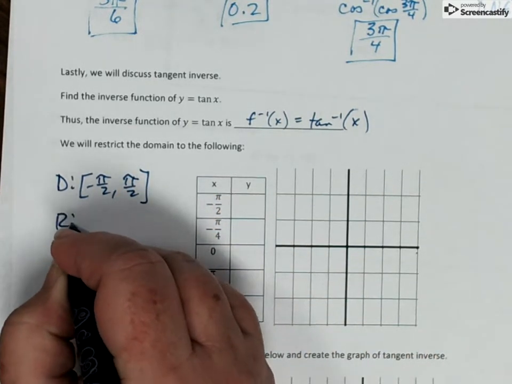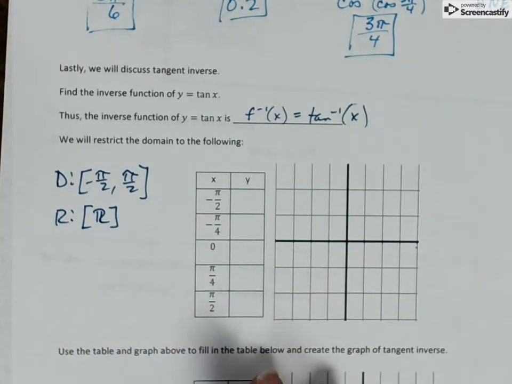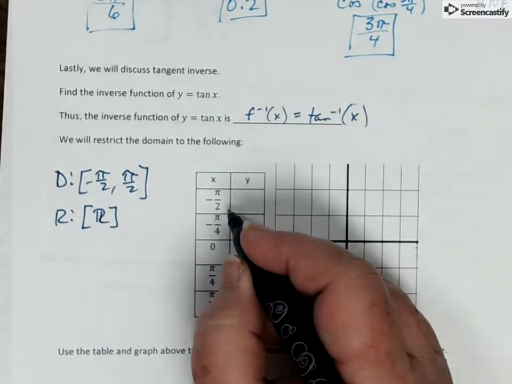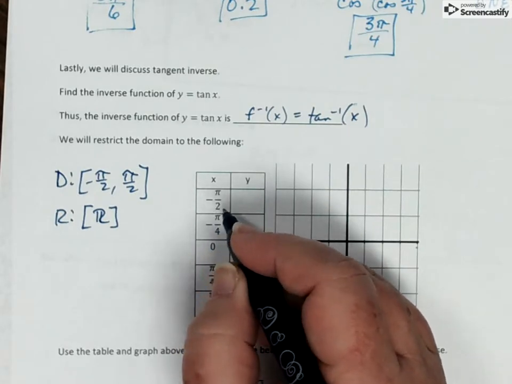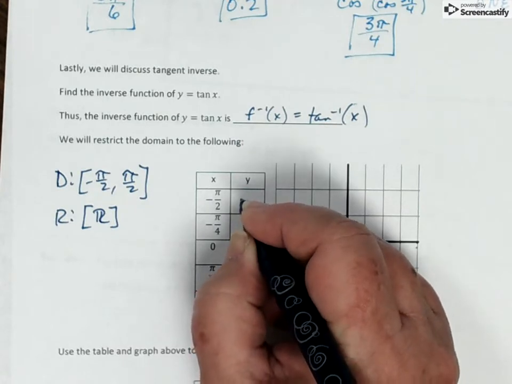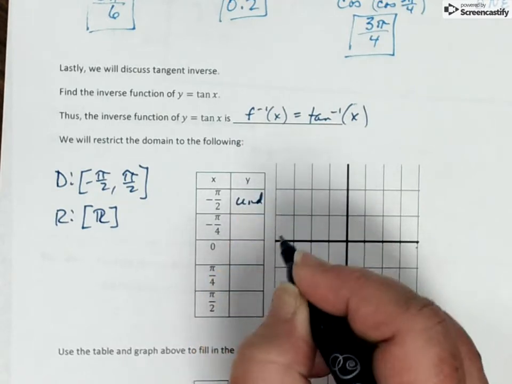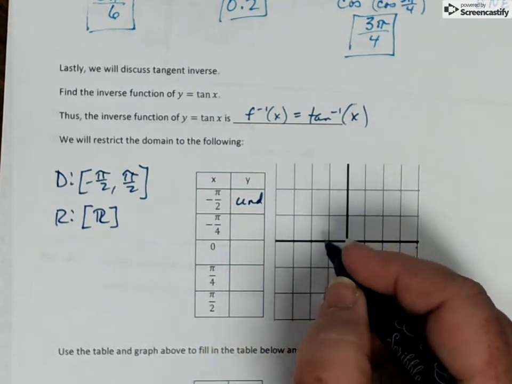The range of tangent was all real numbers. Remember, we could do any value that we wanted. And when we had our tangent values, this is for tangent, we're going to get undefined, because remember there was an asymptote at negative pi over 2.